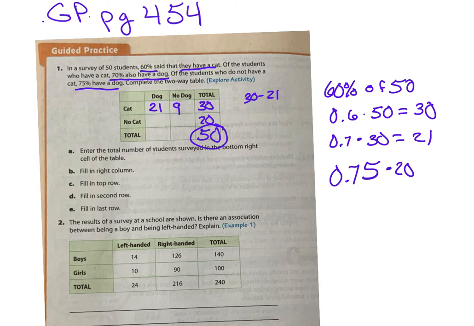That should give you 15. So that was have a dog. So that would leave only 5 for no dog to get a total of 20. Now we just add these up. 21 and 15 gives us 36 have a dog, and 9 plus 5 tells us 14 have no dog.